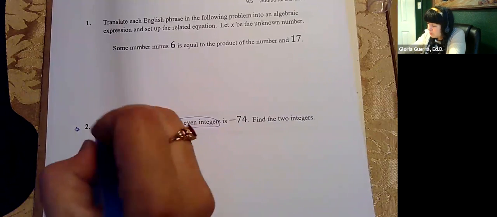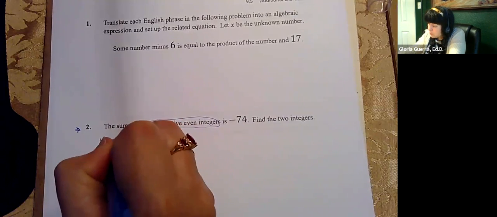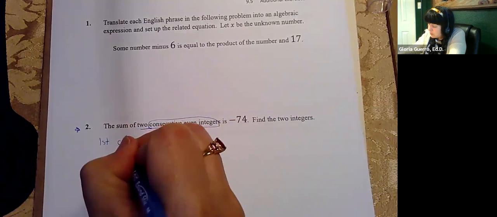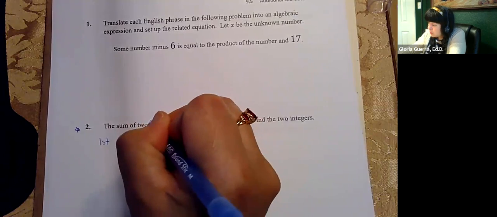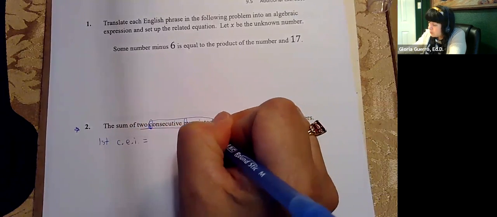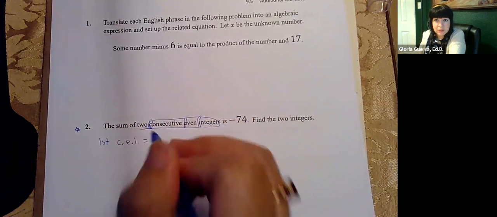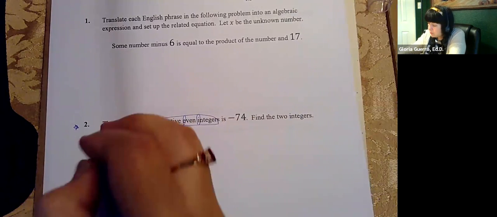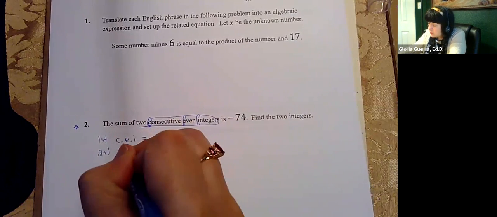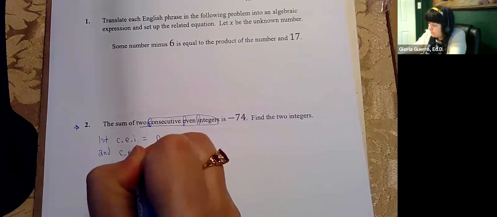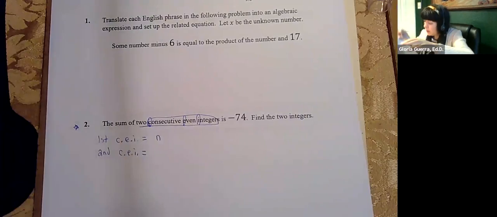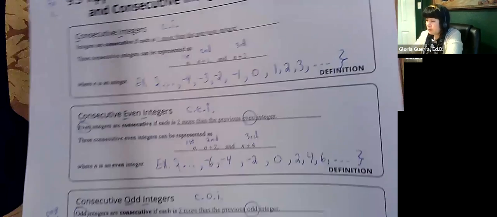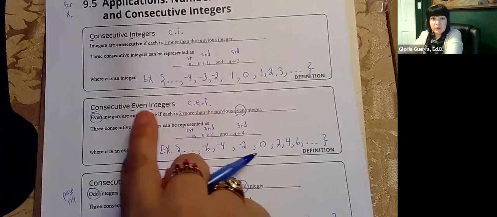So when you do your labeling, you only have first CEI equals N. Remember, I use the first letter of each word here. The first one will always be N on these type of problems. Then the second one, CEI. You look at your vocabulary: CEI for consecutive even integers.